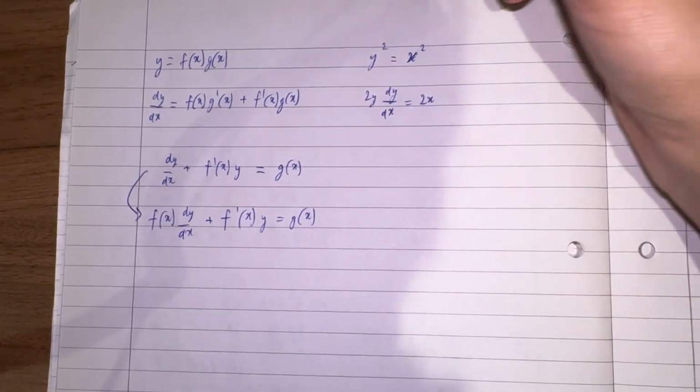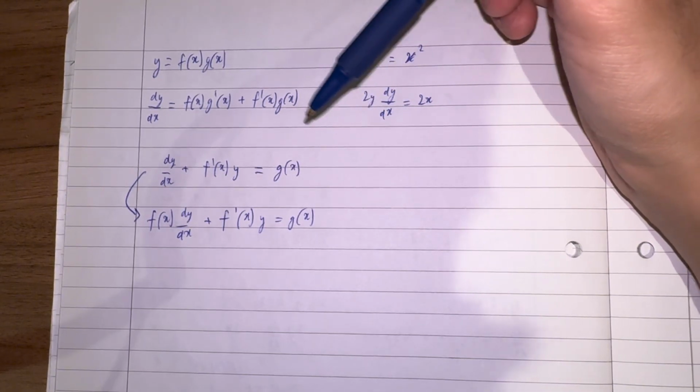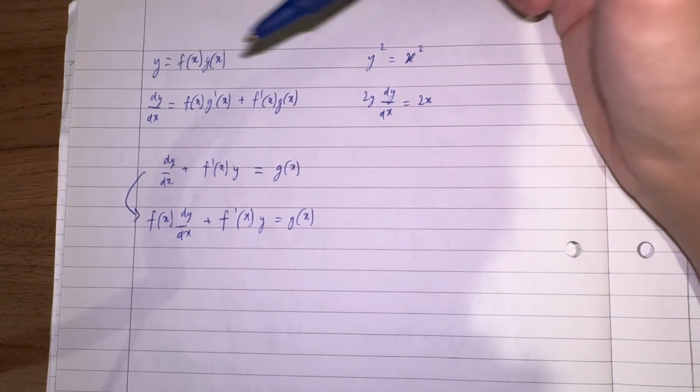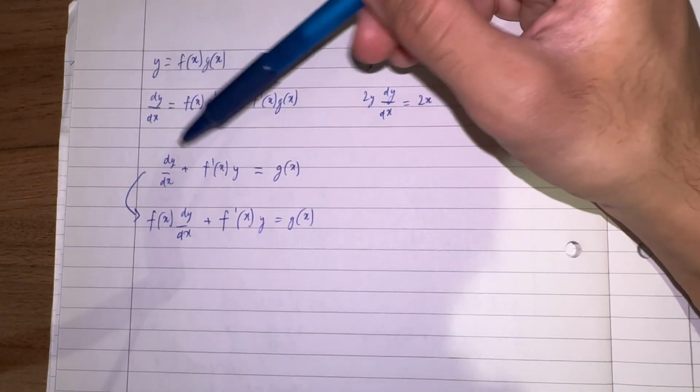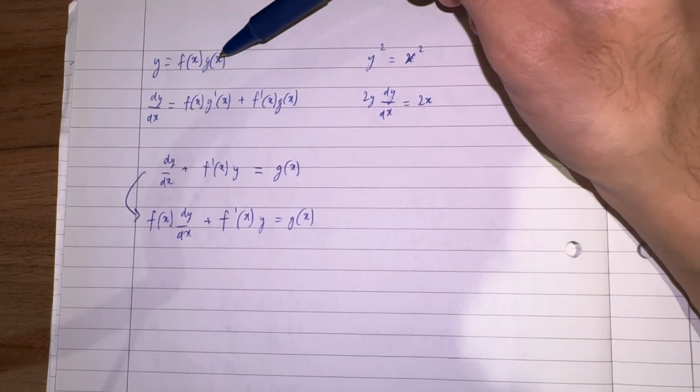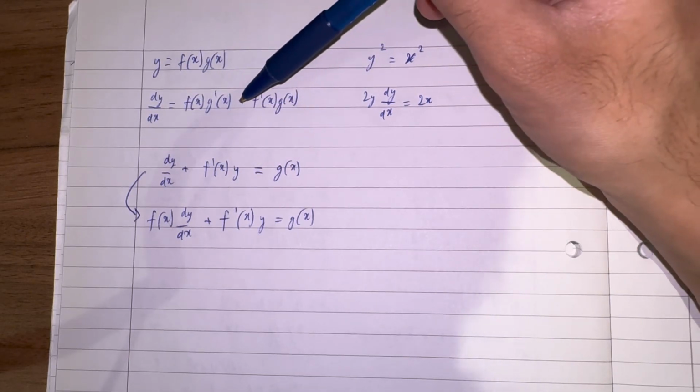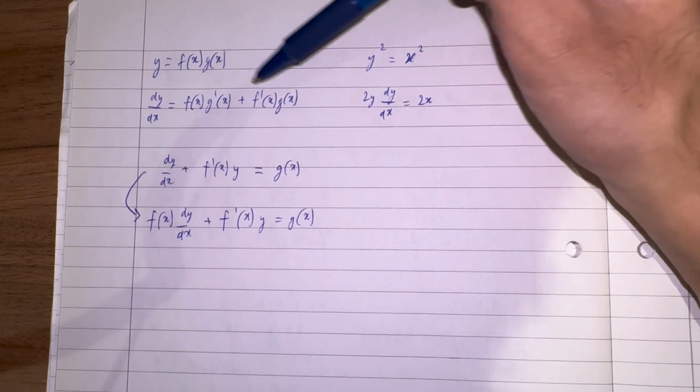The product rule tells us that if we have two functions f of x and g of x multiplied together, and this is equal to something like y, then dy/dx is equal to the first function left alone times the second function differentiated, plus the first function differentiated times the second function left alone.